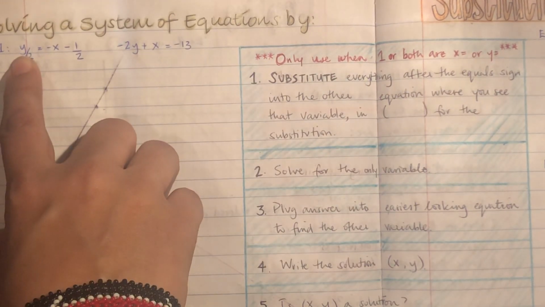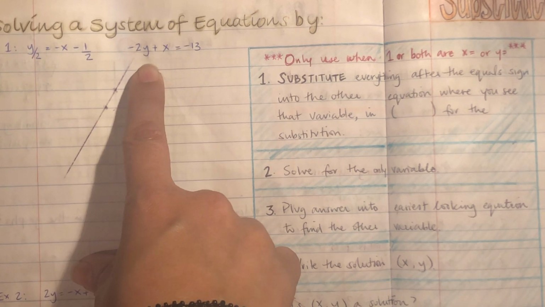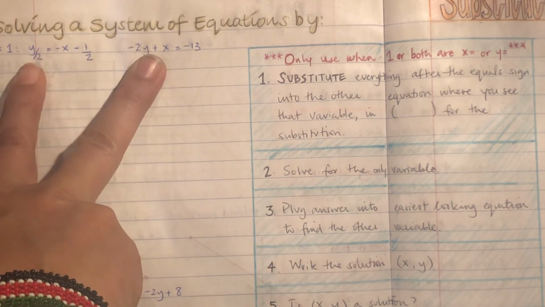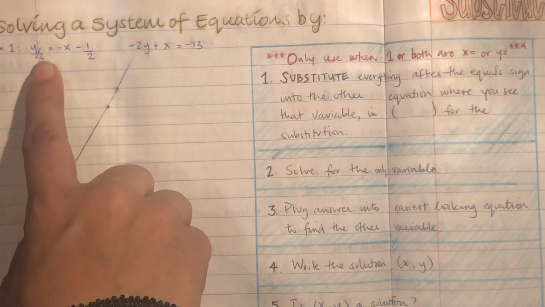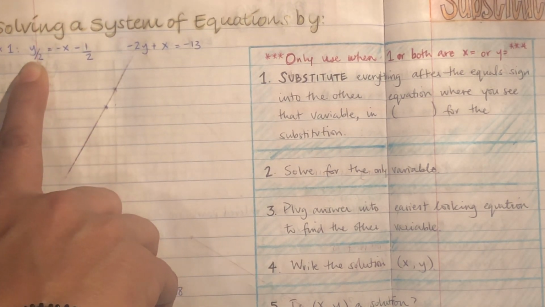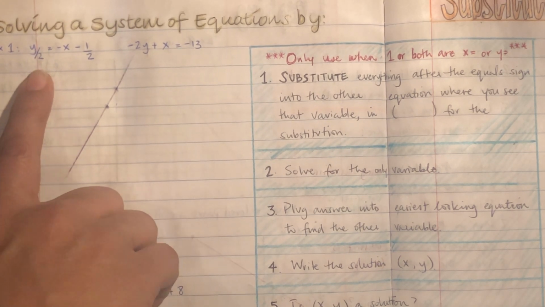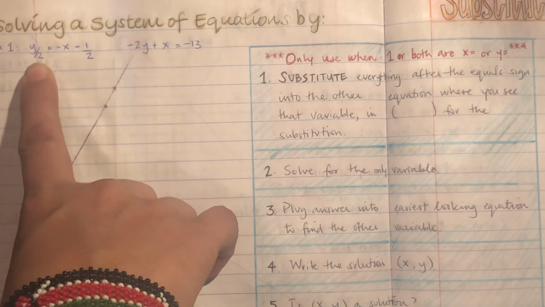All right, so look at this example right now. Is it y equals, okay, or x equals on both? No, it's not, right? However, I can, first of all, you already know what my thoughts are on this. Anytime you see a fraction, you know I hate fractions. So what do you do? You get rid of fractions. How do I get rid of fractions? You multiply everything by the denominator of that fraction.